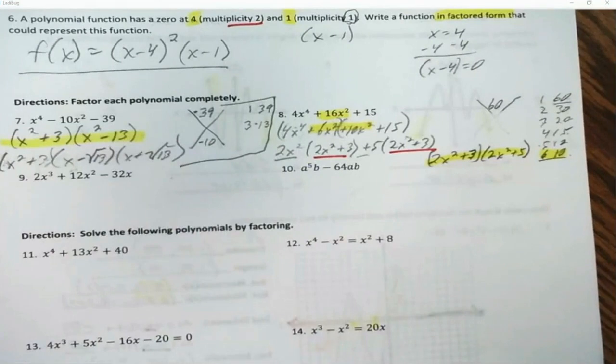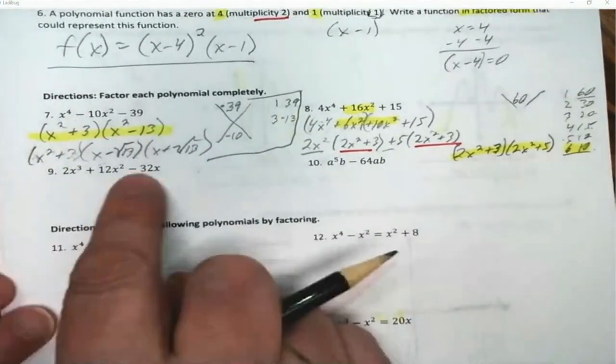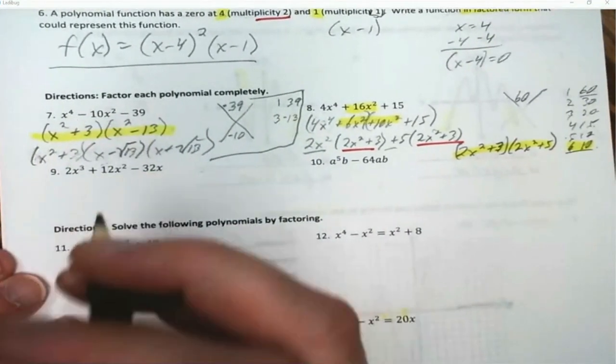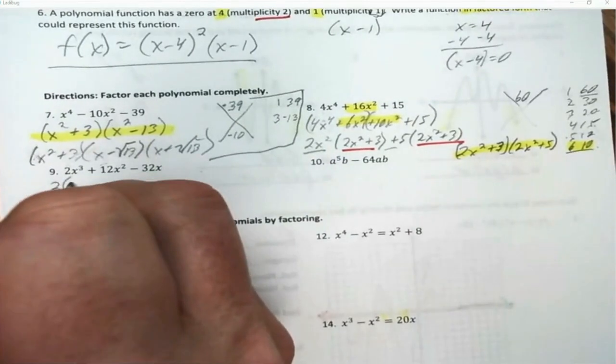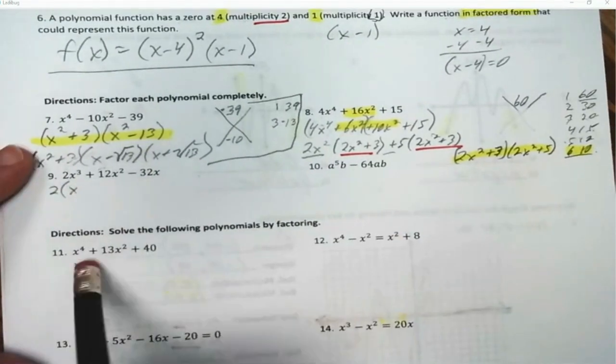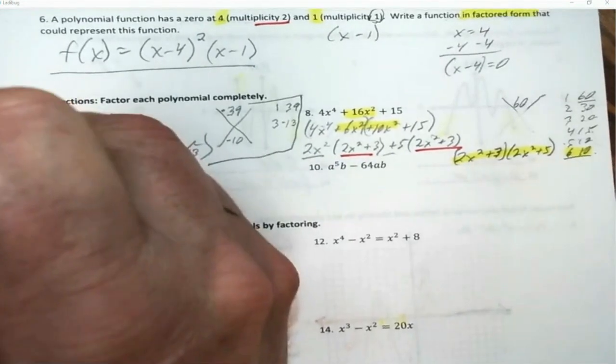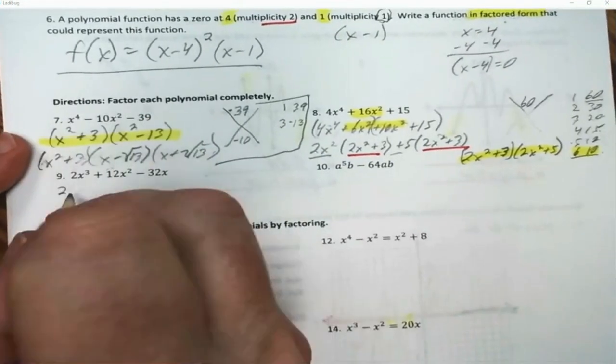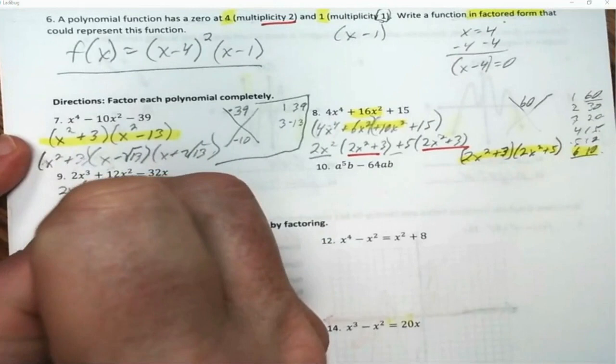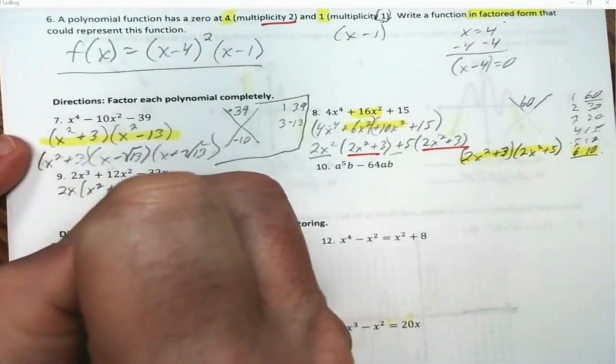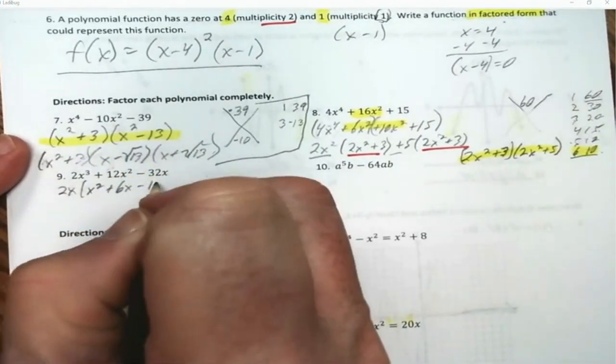All right, what do we have here? We can factor a 2 out, and that leaves x to the, oh, we can actually take a 2x out. They each have an x also. So let's take a 2x out: 2x, x squared plus 6x minus 16.